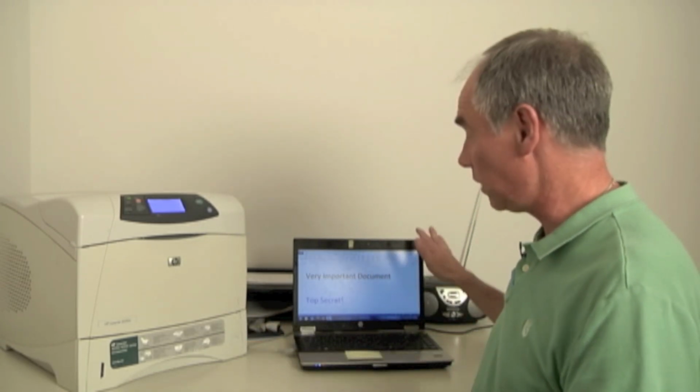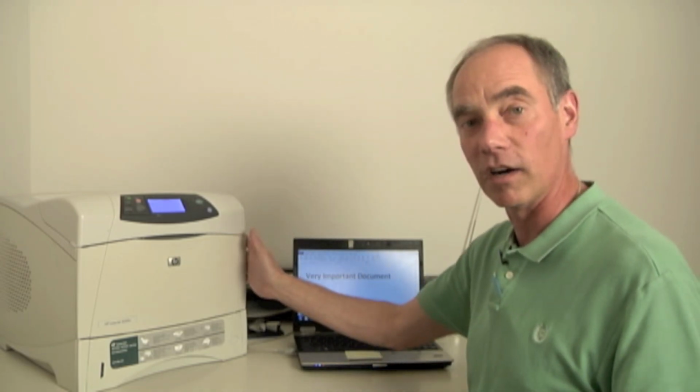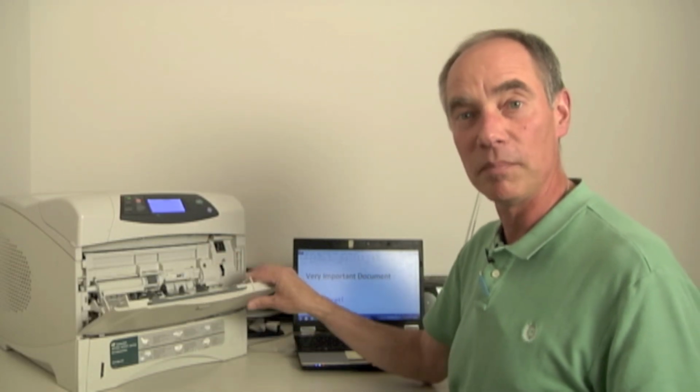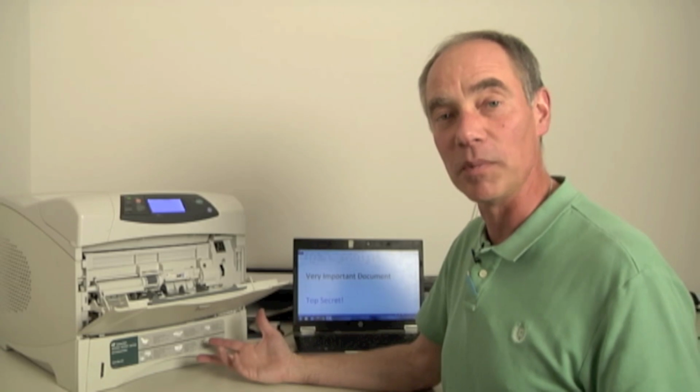I need to print this very important document here, but every time I send a print job to the printer here, I end up with this message that tells me it wants me to put paper in tray 1 or the MP tray instead of pulling from my cassette tray. I can't figure out why, and it's driving me nuts.